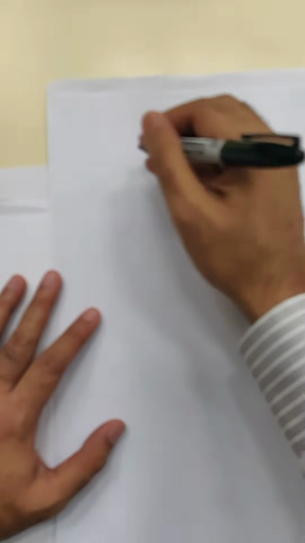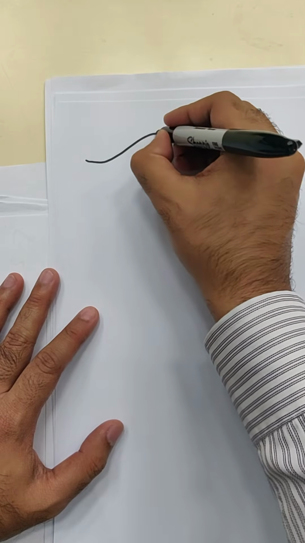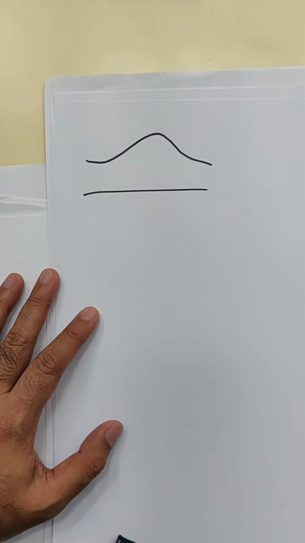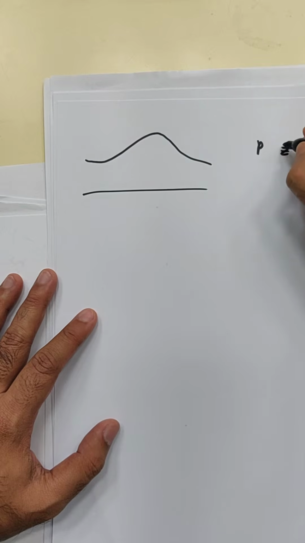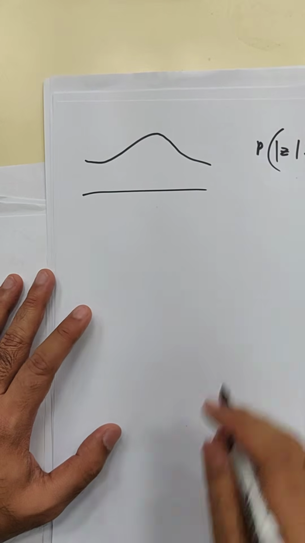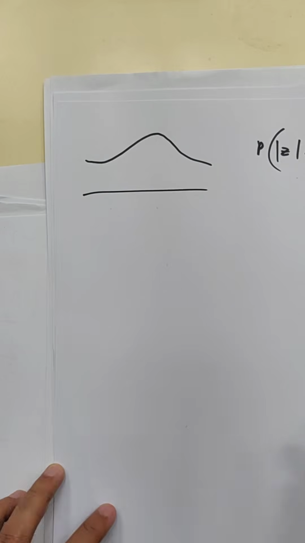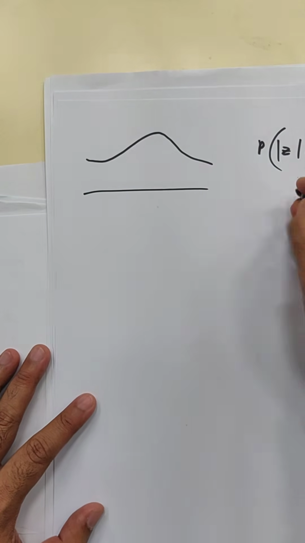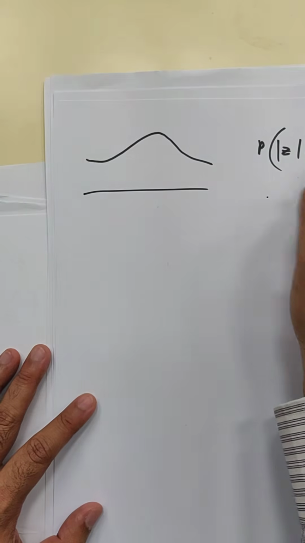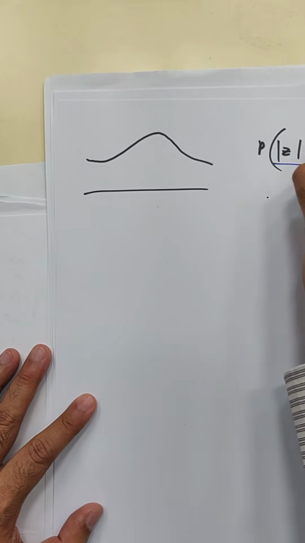What about if they are symmetrical? It can appear in many ways. The hardest form it can appear is something like this, where P of modulus Z less than A. What about modulus? Do you still remember? I recommend you try to solve the inner part first.